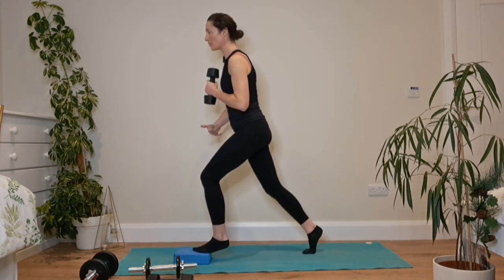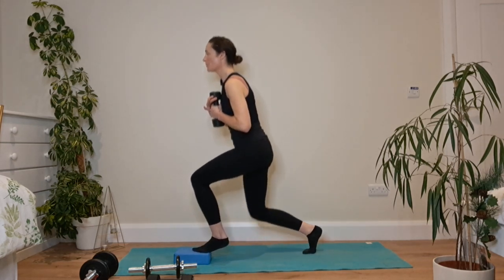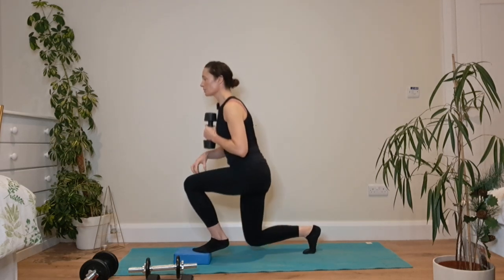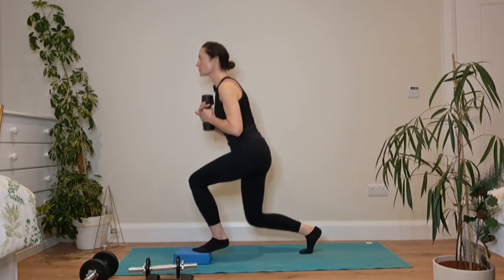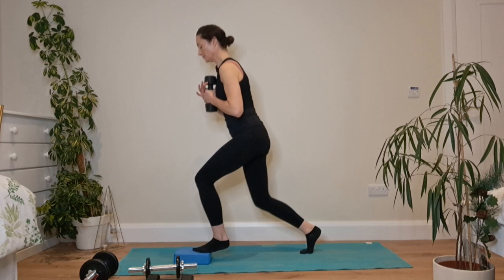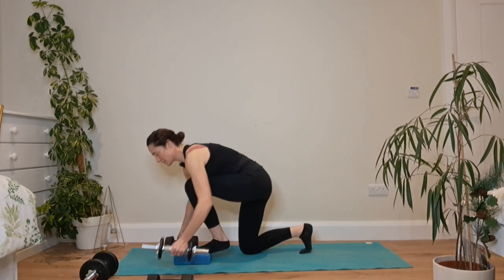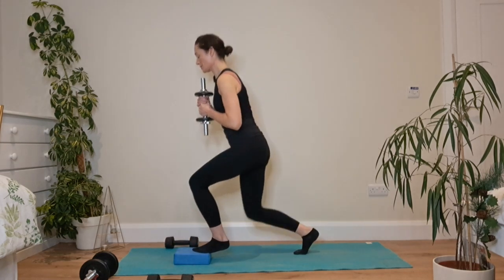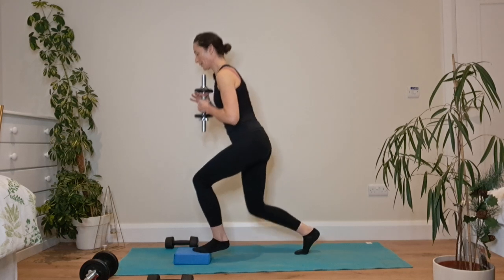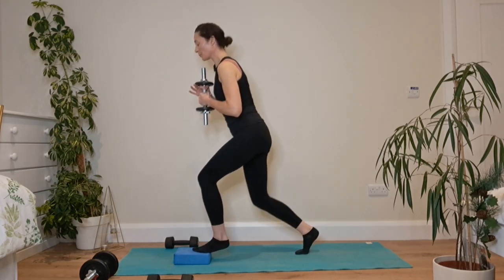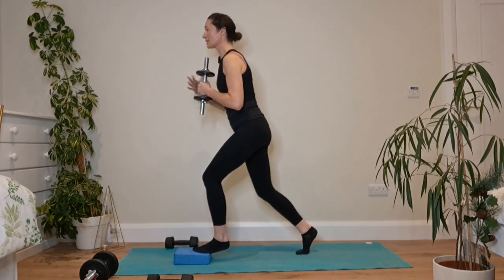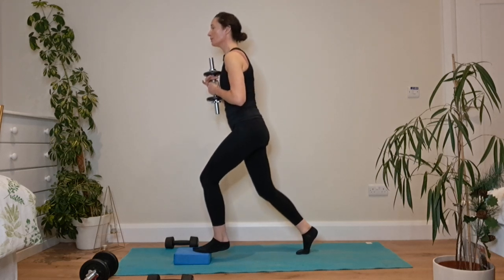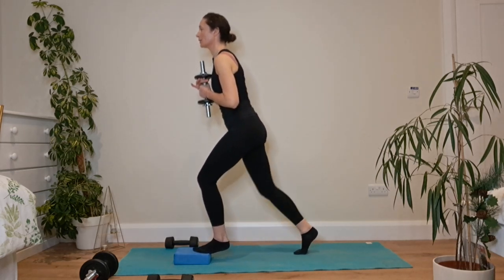Don't worry too much about the back leg in this one because it doesn't affect that front load as much. I'm going to build up my weight because this is a lower limb exercise and I can take more. 5 and 4. So you're pressing into the inside of the foot to get that subtle inward rotation right up into the hip. 4, 3.